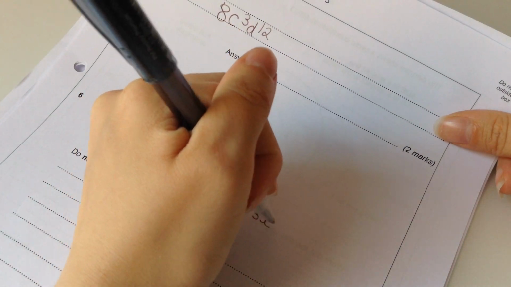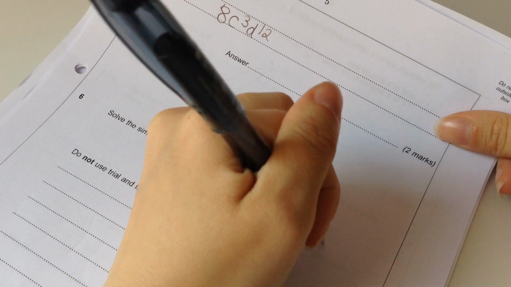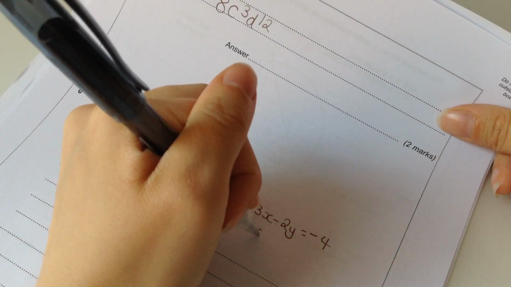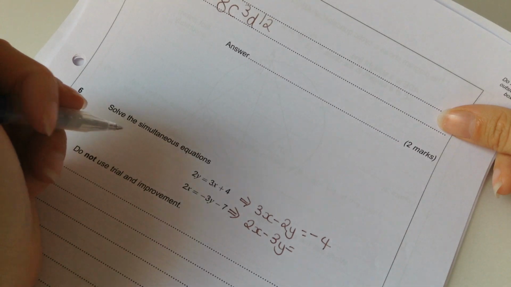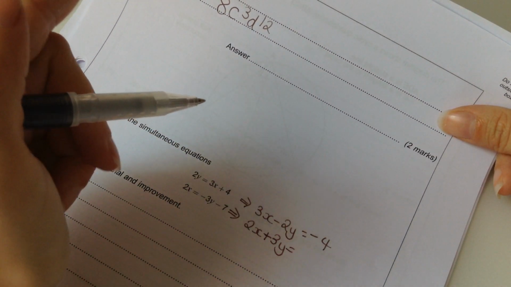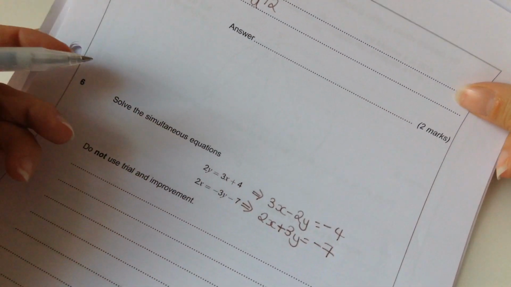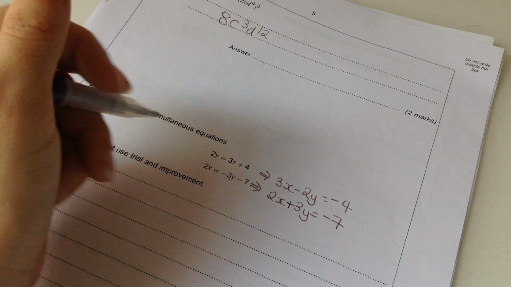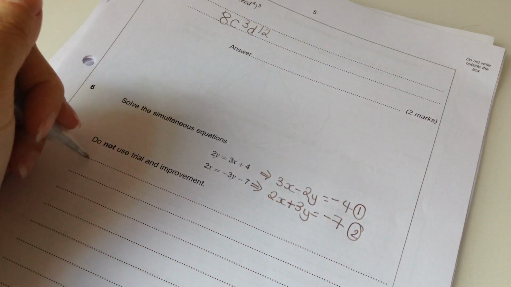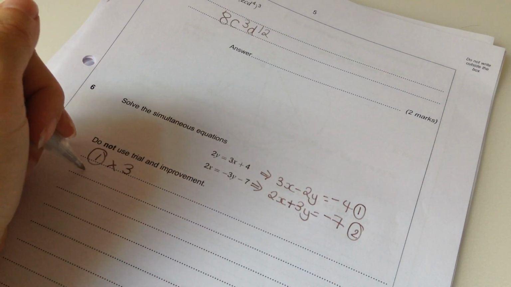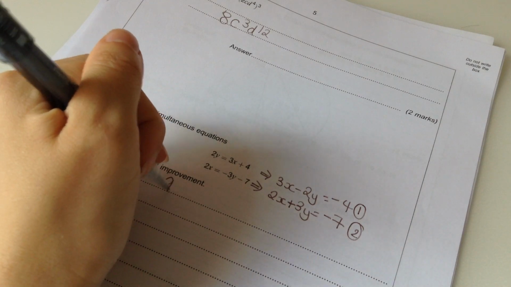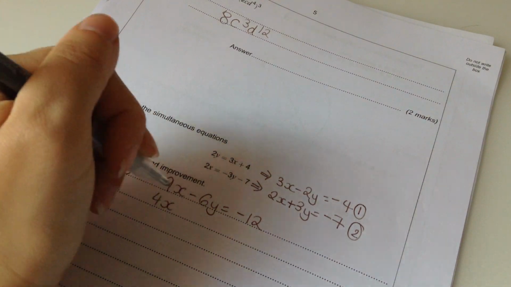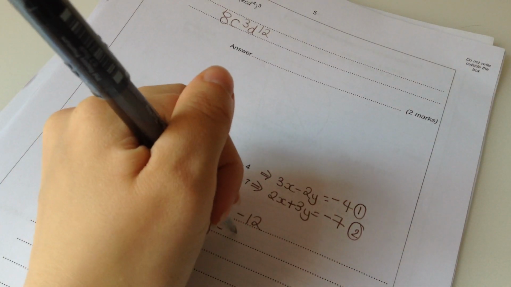So I'm going to make it 3x minus 2y equals minus 4. And I'm going to make that 2x plus 3y equals minus 7. Let's number them. I'm going to times the first one by 3, and I'm going to times the second one by 2. So 9x minus 6y equals minus 12, and 4x plus 6y equals minus 14.